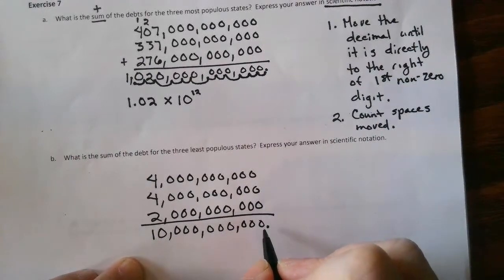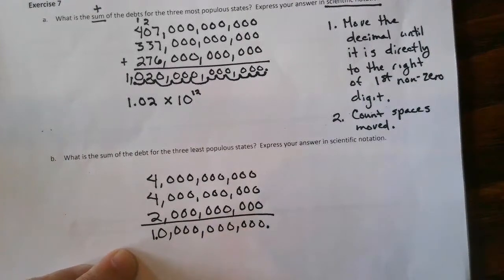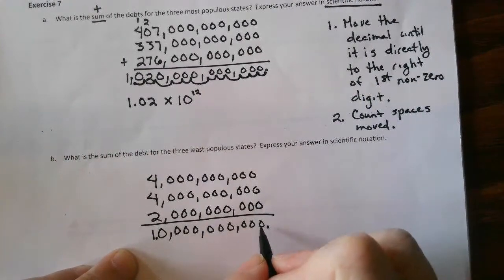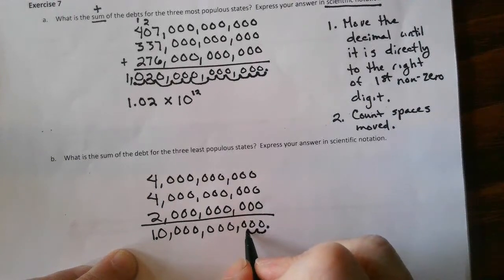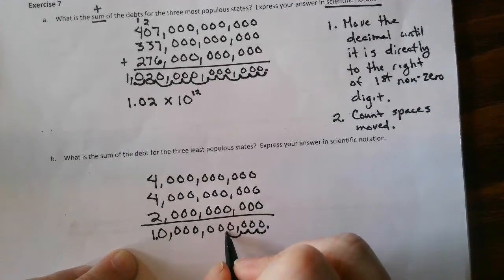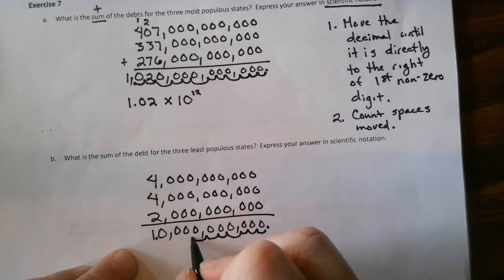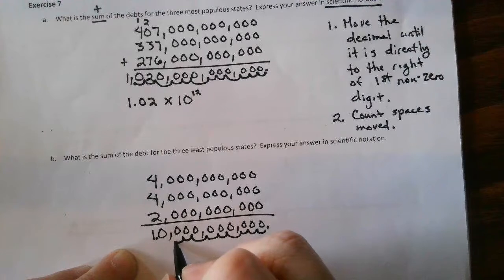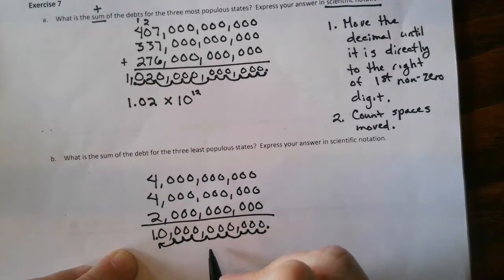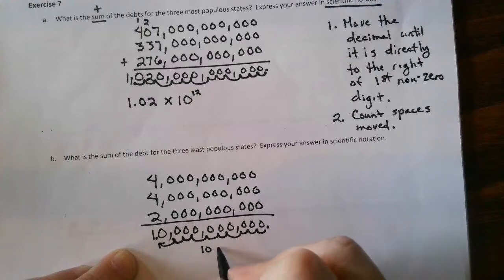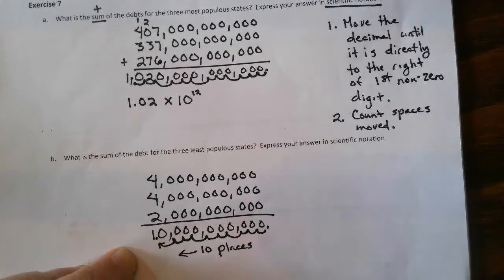We're going to move it so that it's directly to the right of the first non-zero digit. And then we're going to count how many places we had to move it. We had to move it 1, 2, 3, 4, 5, 6, 7, 8, 9, 10 places. We moved it 10 places to the left.